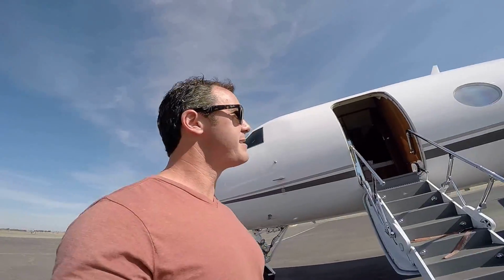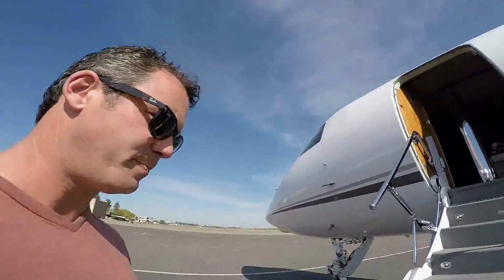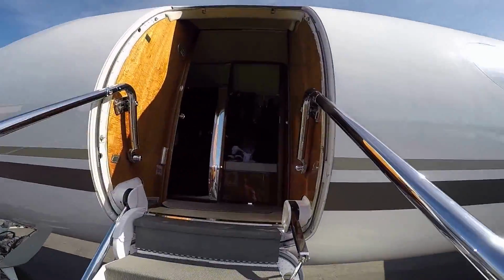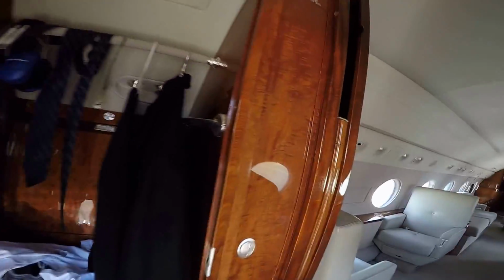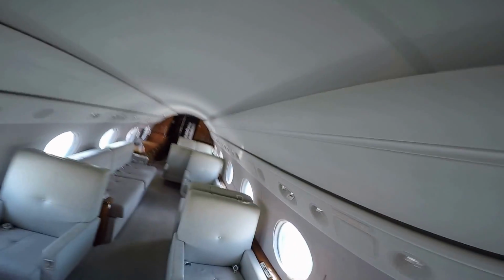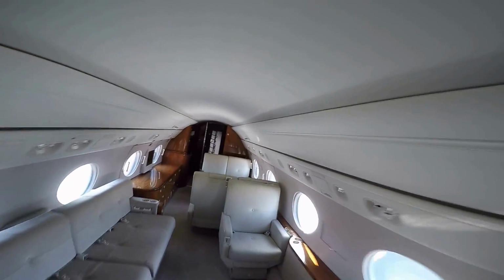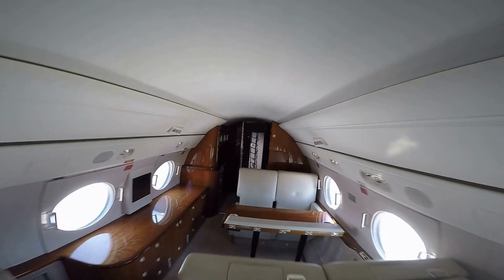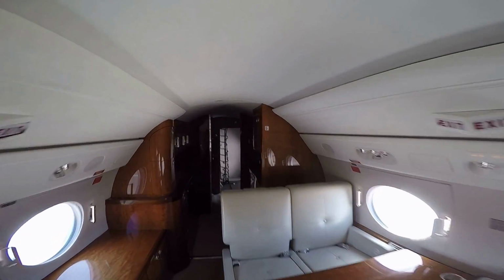APU running. I'm gonna go on board and check this out. Okay, so here we are in the cabin. This is looking aft. See all the seats. Go back here to the back. There's the aft galley.